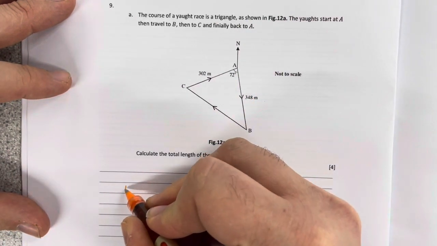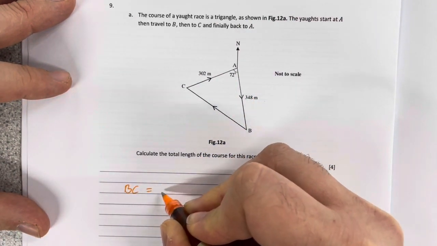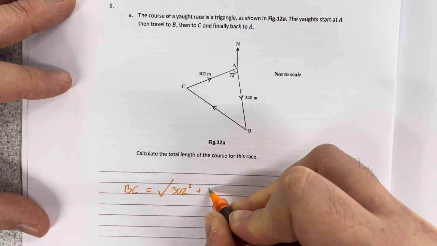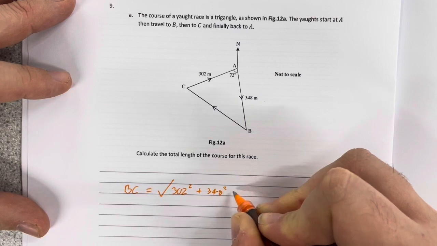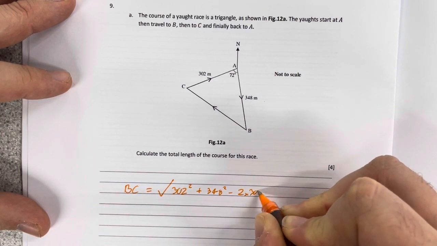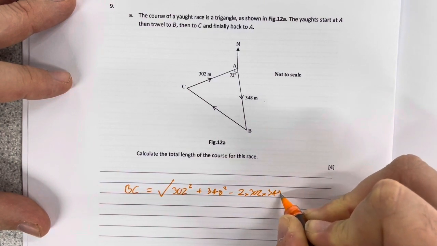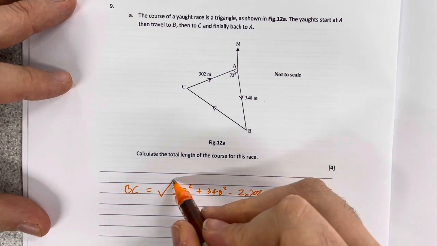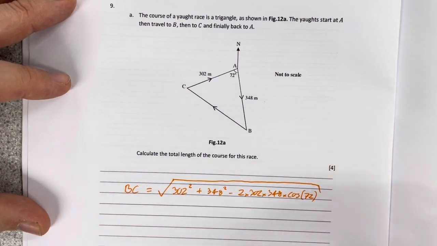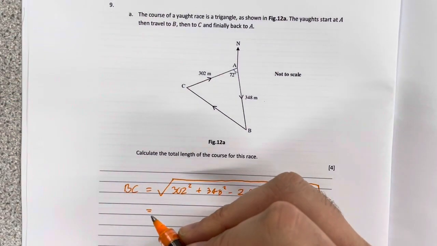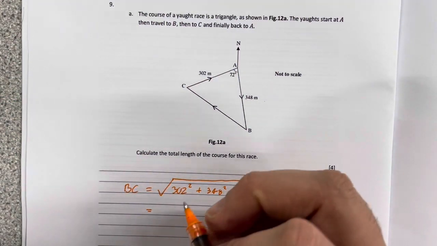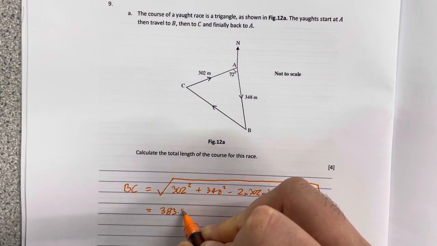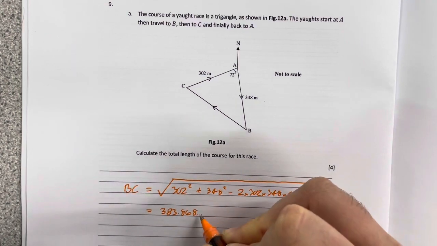And I'm going to say that the length BC is going to be equal to the square root of 302 squared plus 348 squared minus 2 times 302 times 348 times the cosine of 72. Okay, that's just applying the cosine rule. You're given the cosine rule formula in the formula booklet. If you plug all that through the calculator, you will get that BC is the length 383.868 blah blah blah meters.